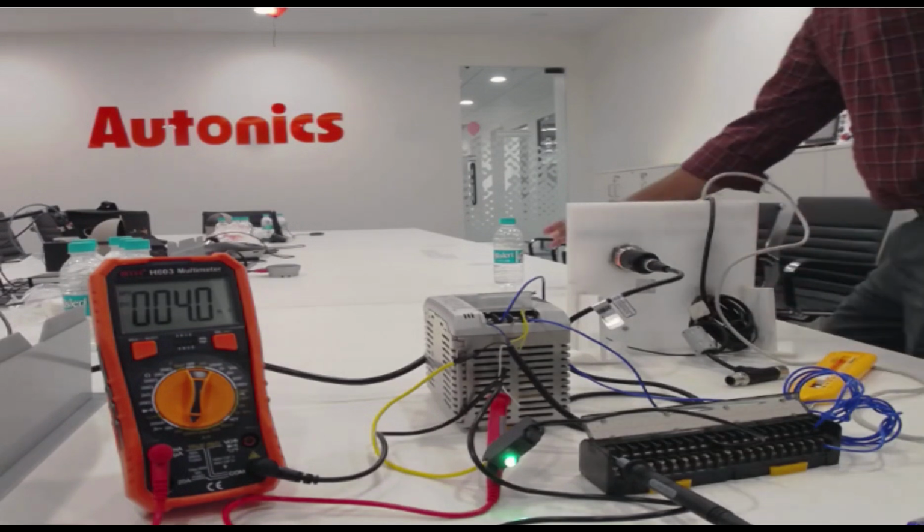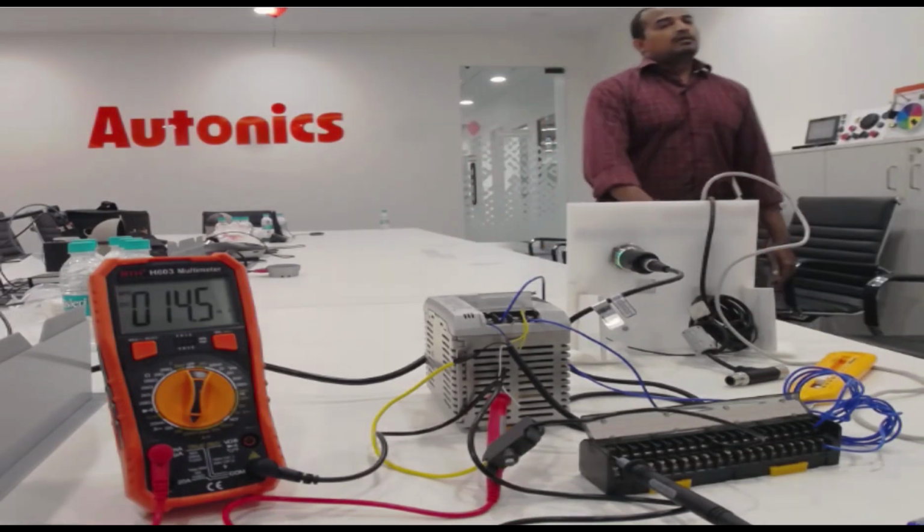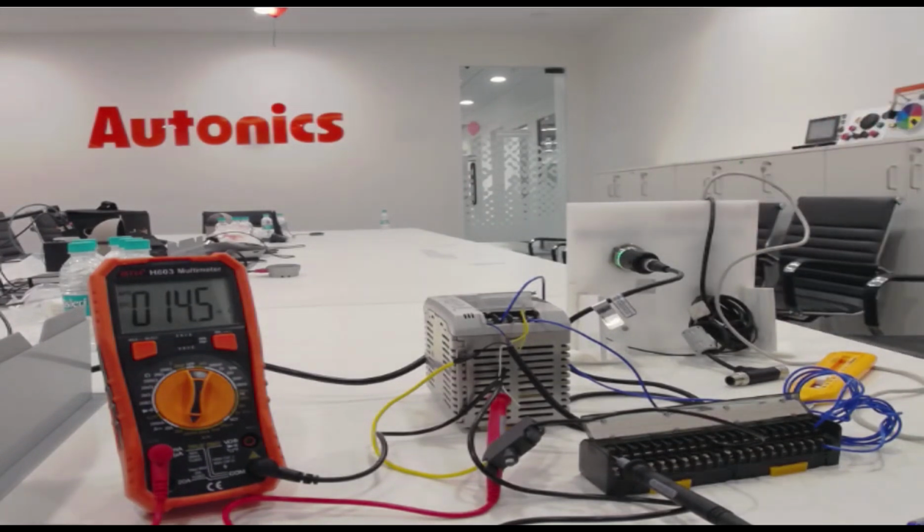And if I keep the object far, this could be around 4 meters or so, and the multimeter is showing me around 14.5 milliamps.